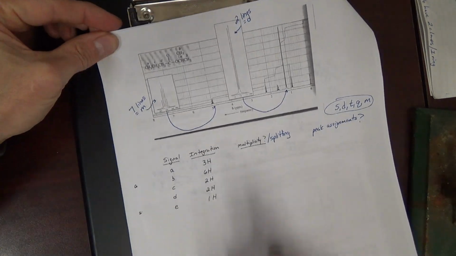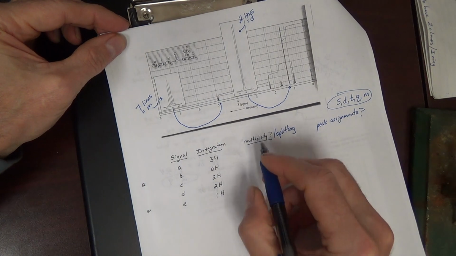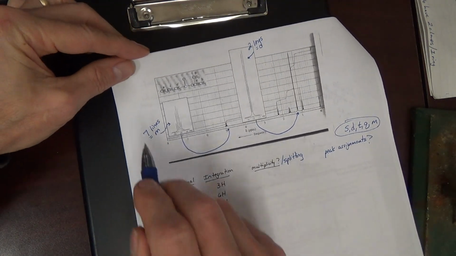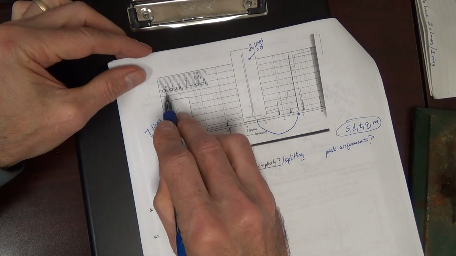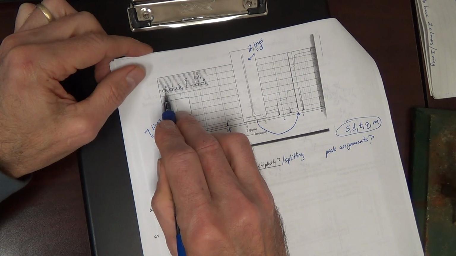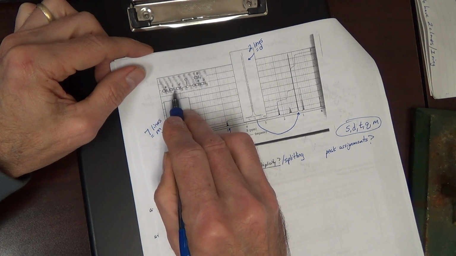Back over here. I wanted you to be working on this, filling in the multiplicity here, the splitting. But we can ask a question. Signal A for the CH3, what would we expect it to be? Singlet, doublet, triplet, quartet, multiplet? Well, signal A has two neighbors that are within 3 sigma bonds.